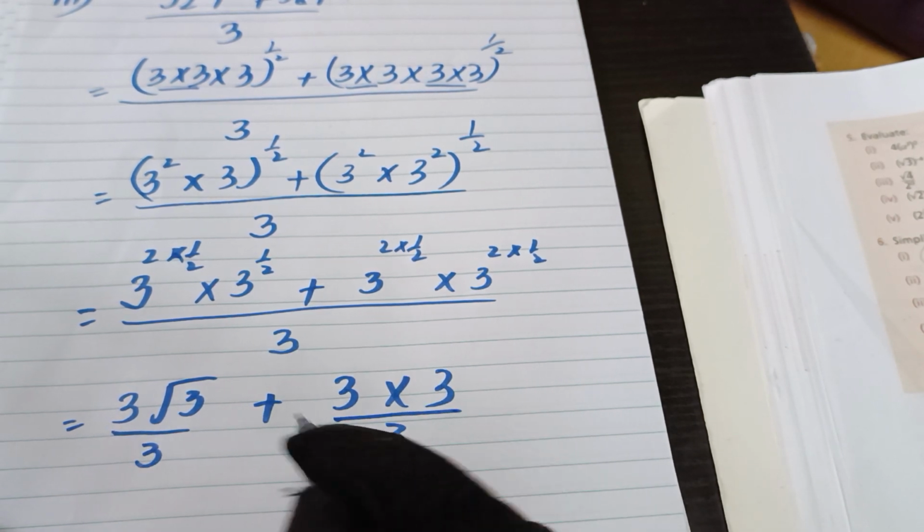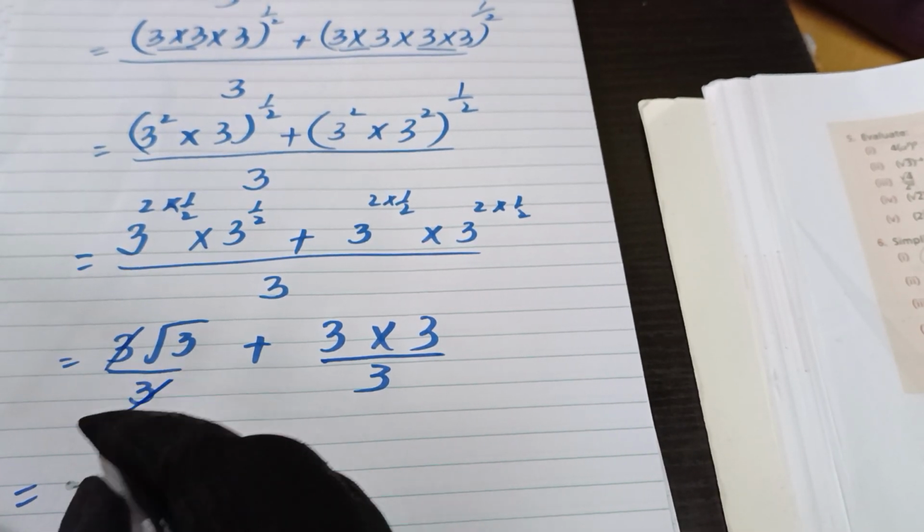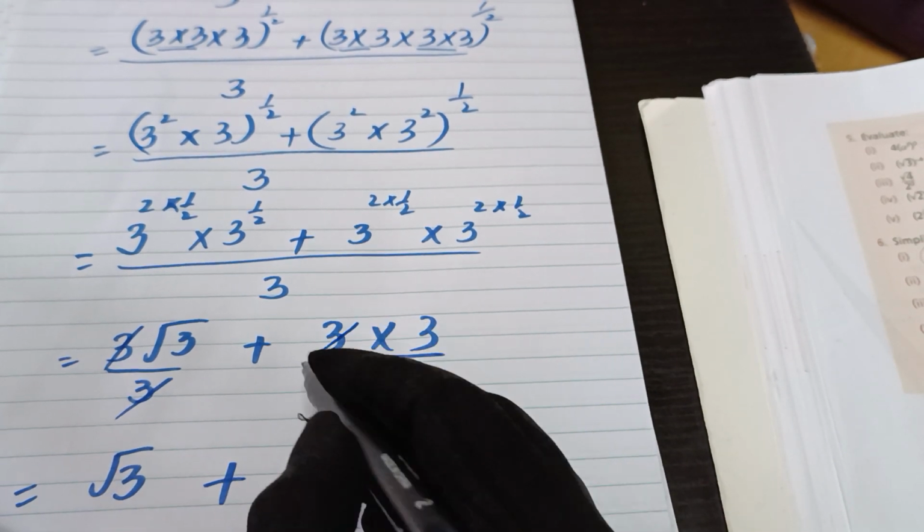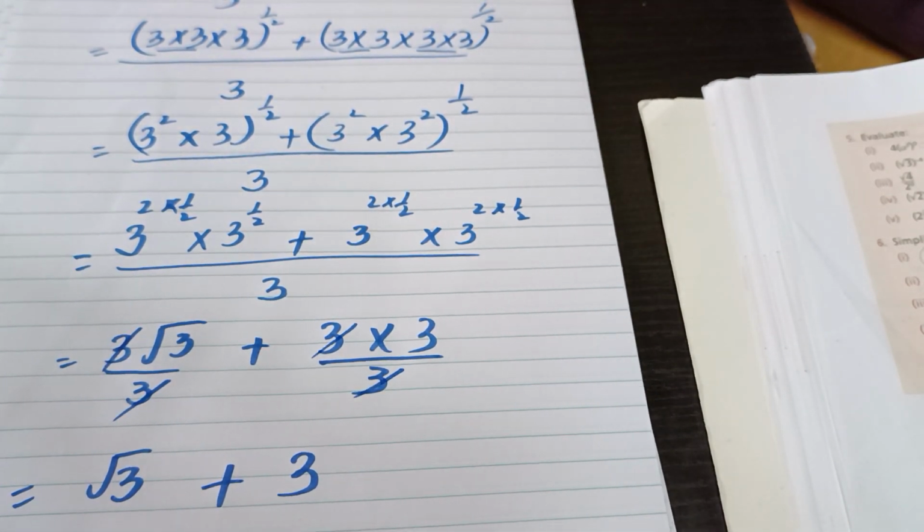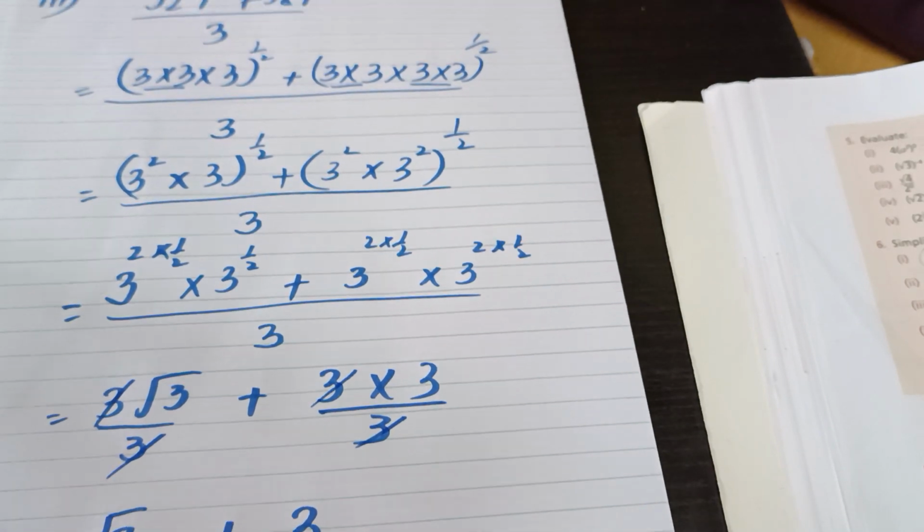Here 3, here 3, and 3 and 3 cancel, only under root 3. 3 and 3 cancel, only this. So this is the final answer for the question.